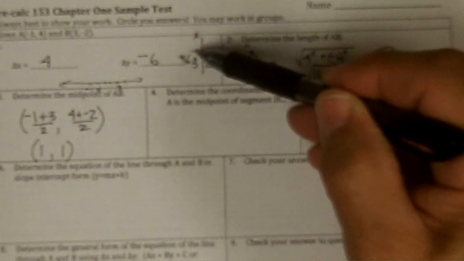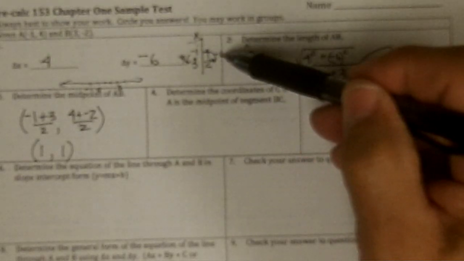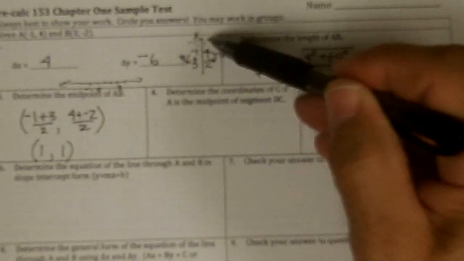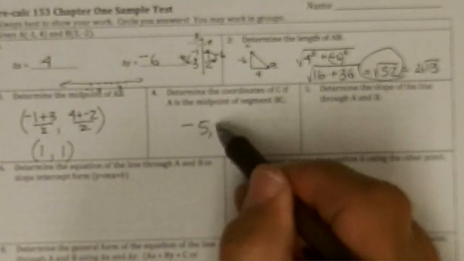Back 4, so -1, back 4 more, that would take us to -5, and up 6, so we went this way is down 6, so up 6 takes us to 4, up 6 more takes us to 10. So it's -5, 10.